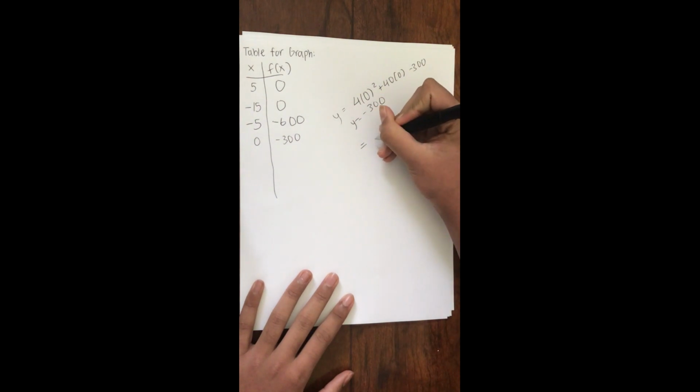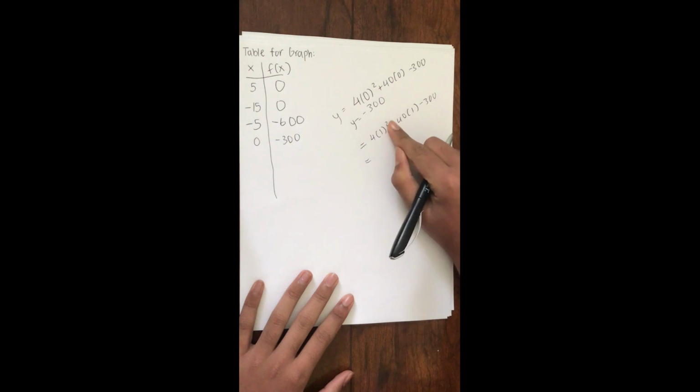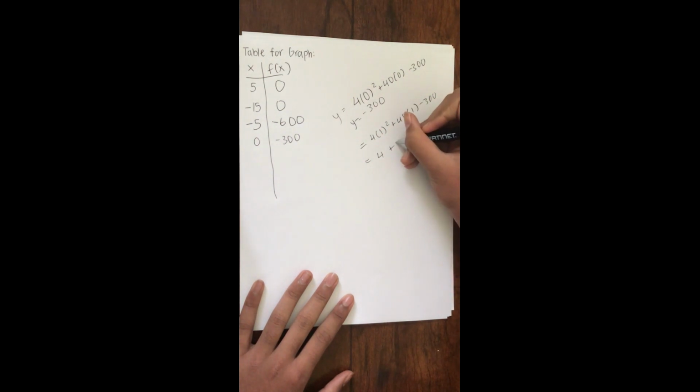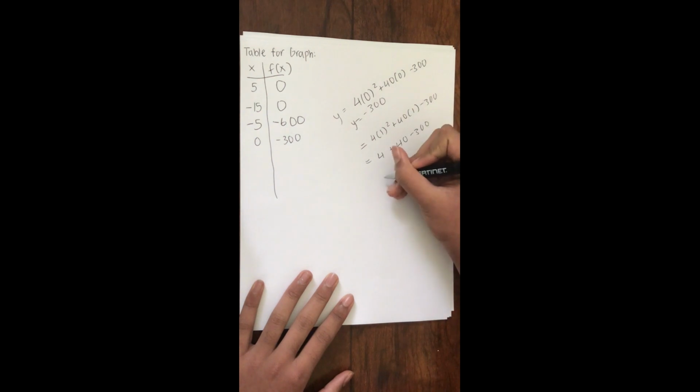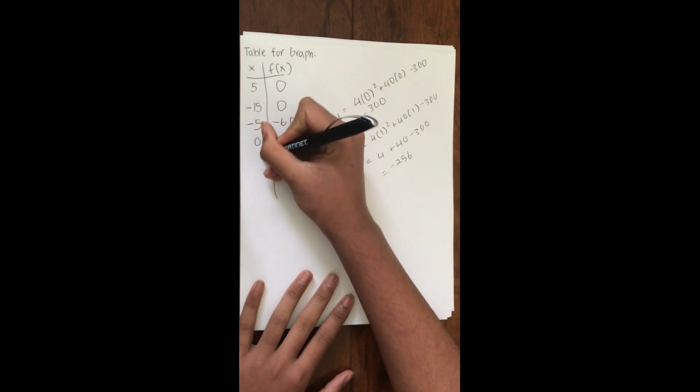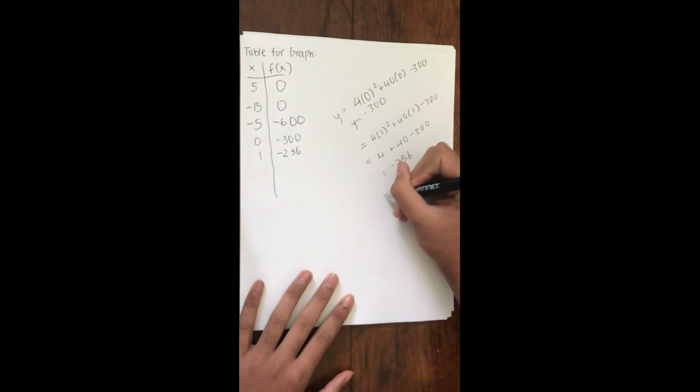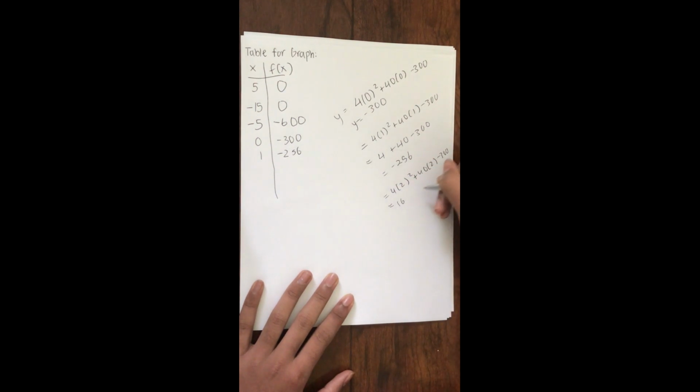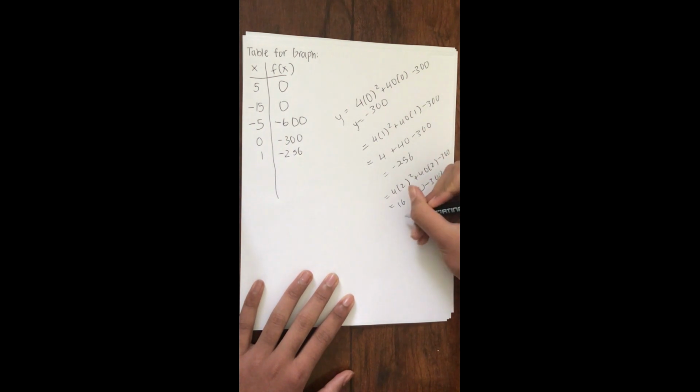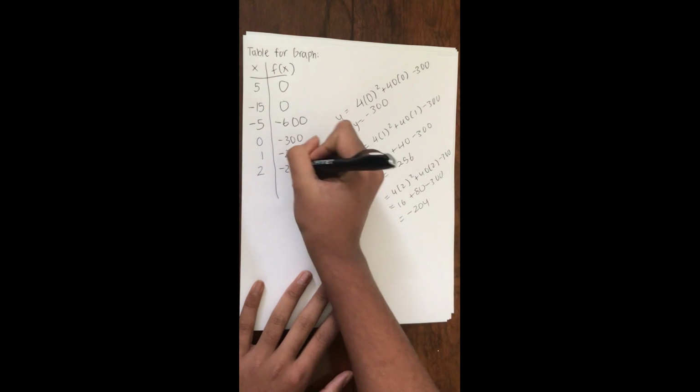So when x is equal to 1, this is equal to 4 plus 40 minus 300, which is equal to negative 256. Let's do the same for 2. This is equal to 4 times 4, that's 16, plus 80, minus 300, which is equal to negative 204. So it's 2, negative 204.